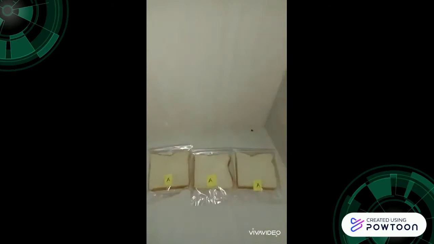Now we put our samples that are not exposed to moisture in the fridge. Now we put our sample in the refrigerator. And this sample we put under the refrigerator. Now we put our samples in the wardrobe.